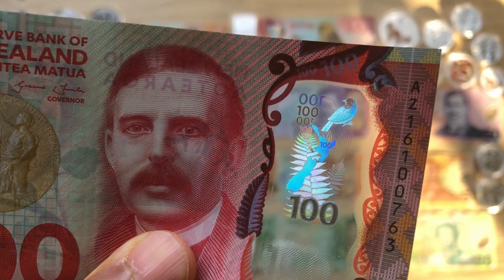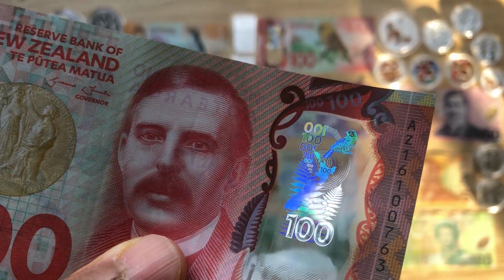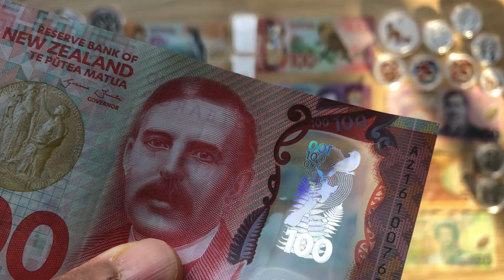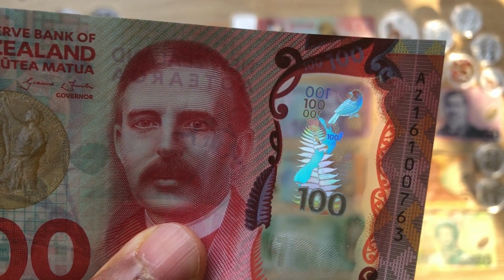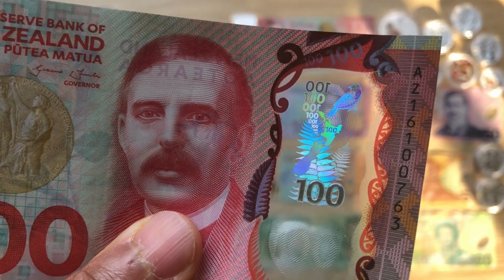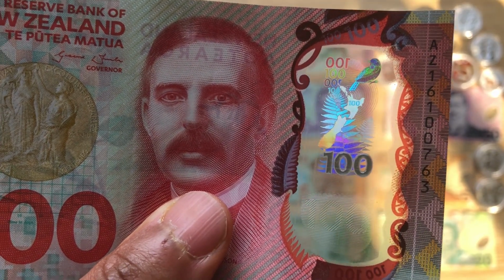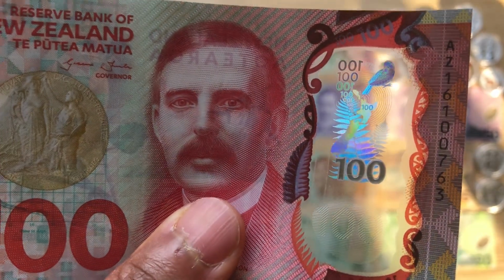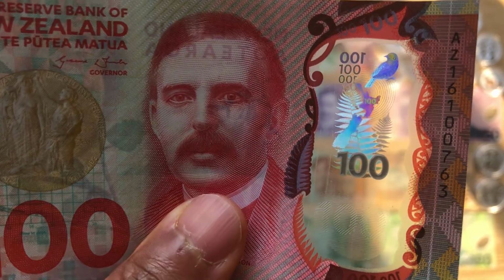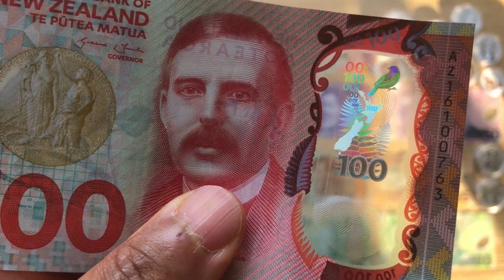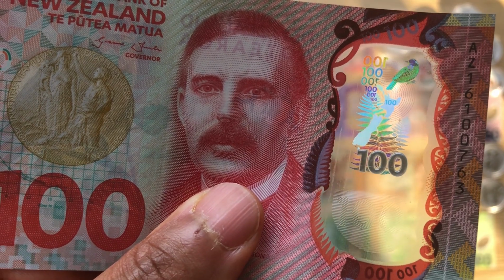Amazing, beautiful. Looking at the amount of detailing and time and the intricate security features which the New Zealand banknote incorporates in their currency, it is quite amazing. Anyways, let's move to the map of New Zealand. The map of New Zealand has bright colors when you tilt it, as you guys can see. Also, we have something called the reversal numeral.